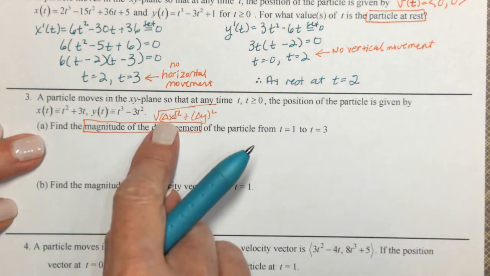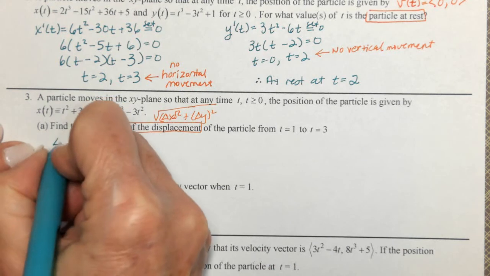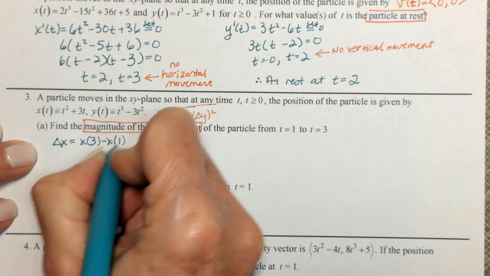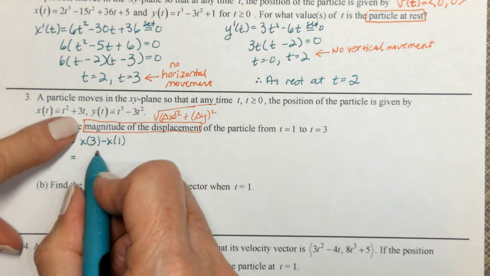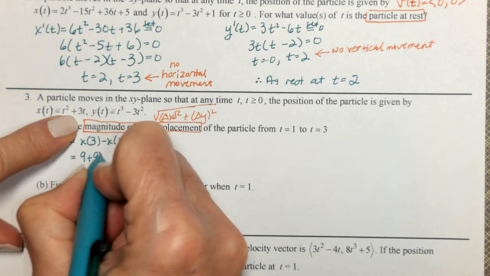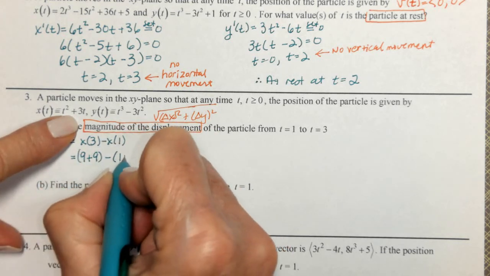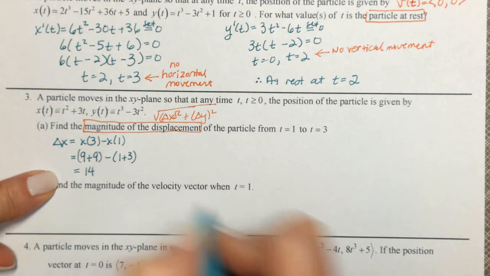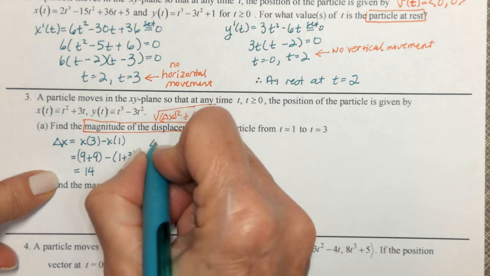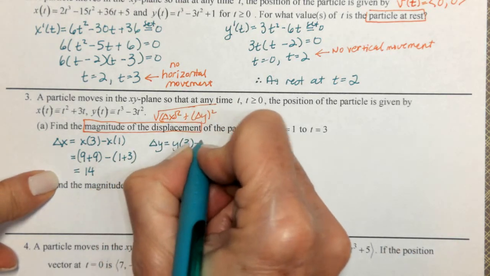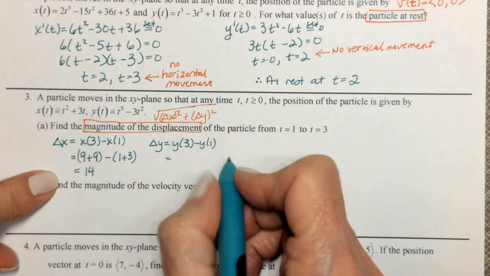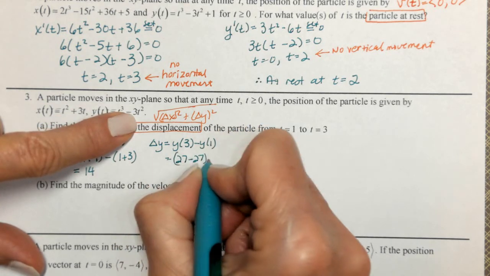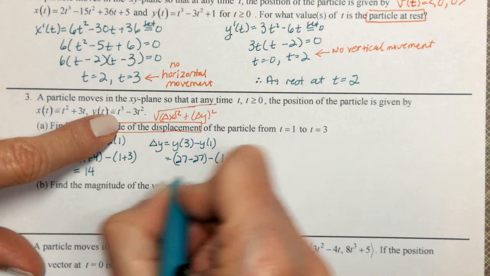Alright, so I need change in x and I need change in y. So let's find change in x. Change in x would be x at 3 minus x at 1. So x of 3 is 9 plus 9. X of 1 is 1 plus 3. We have 18 minus 4, so that's 14. So change in x is 14. Change in y, what is y of 3 minus y of 1? Y of 3 is 27 minus 27. Y of 1 is 1 minus 3.